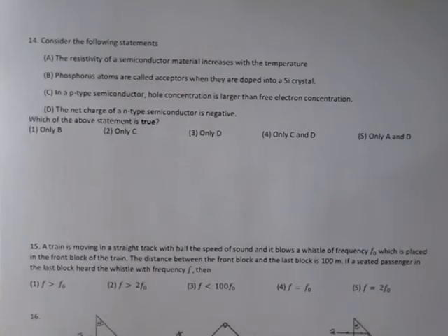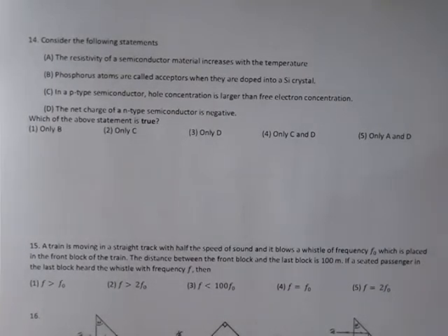So if we increase the temperature, that process will be very easy for the electrons to break the bond and come to the conduction. So actually the resistivity of a semiconductor material decreases with the temperature, right?